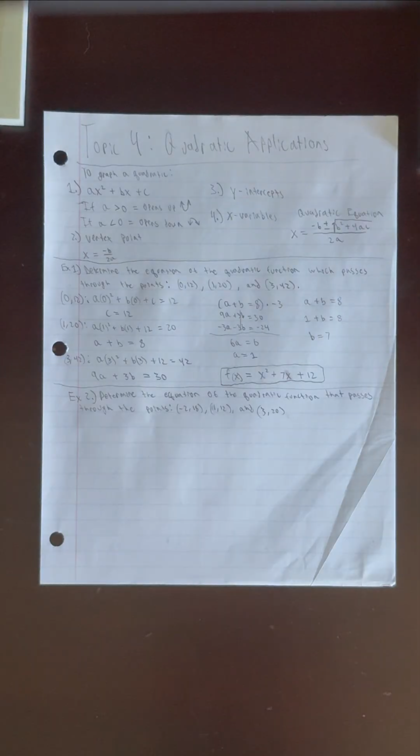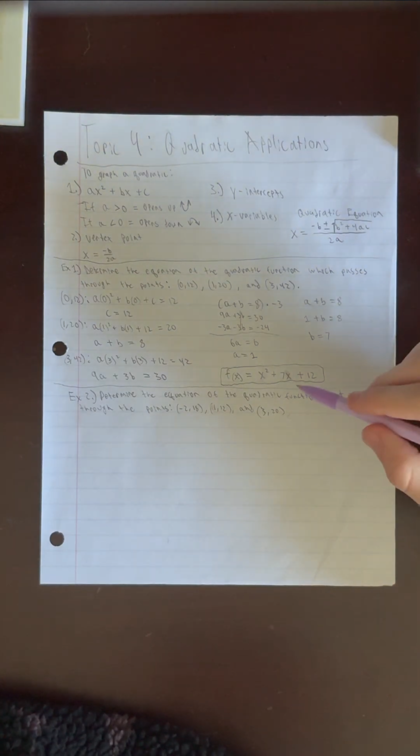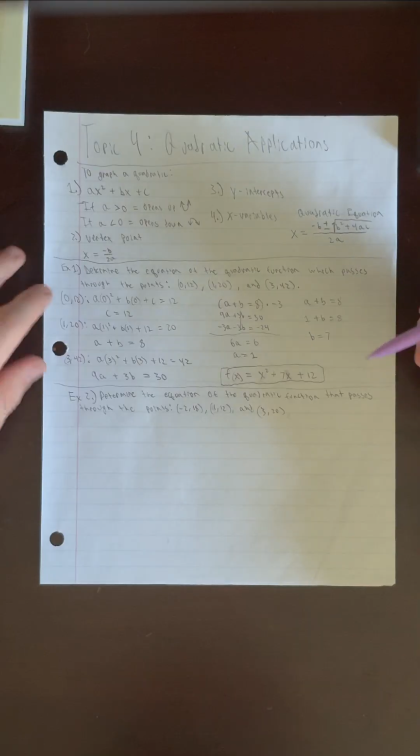Okay, now we're going to do example 2. And also note for the last one, I had x squared plus 7b plus 12 as the answer. It's not 7b, it's 7x. Okay, now on to example 2.